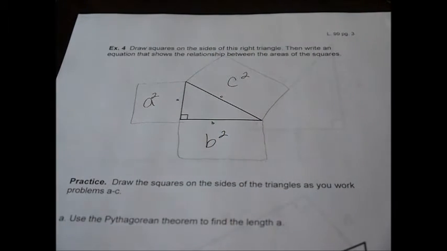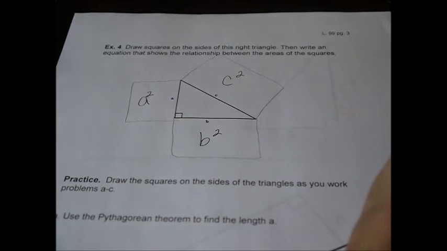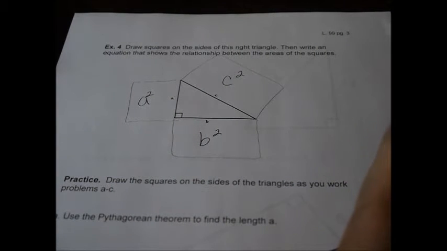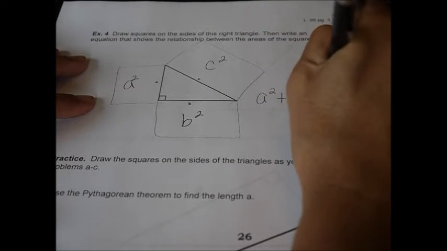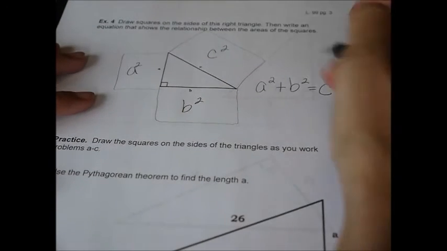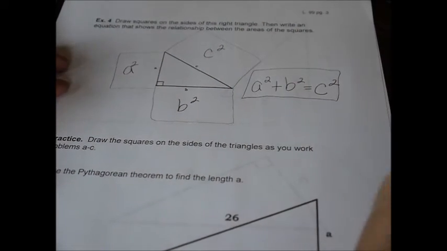Then write an equation that shows the relationships between the areas of the squares. Okay, and this is the Pythagorean theorem. It is a squared plus b squared equals c squared. That is the magic Pythagorean theorem. They're showing us where it came from.